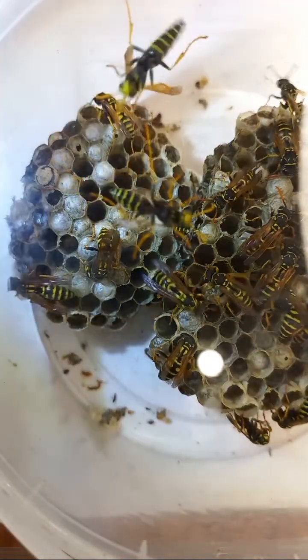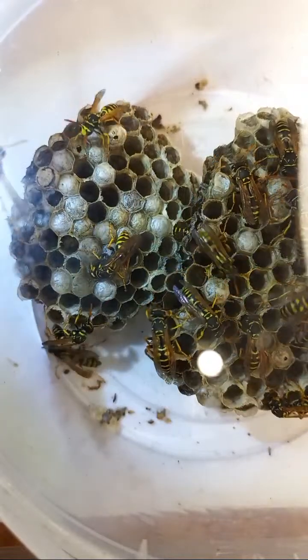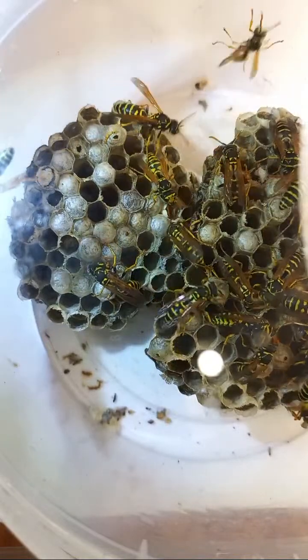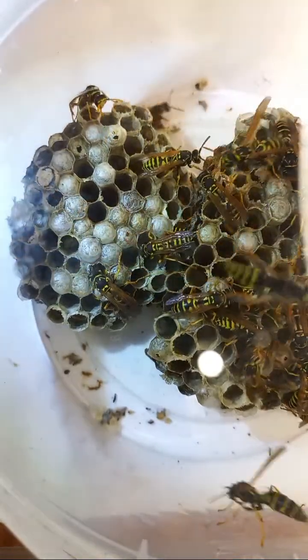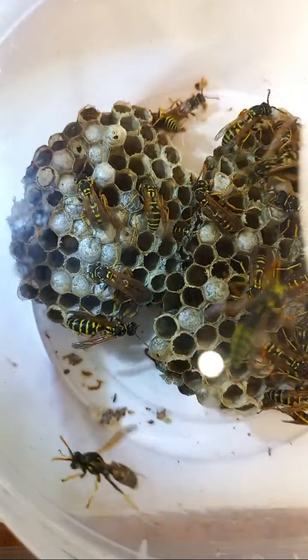Already some new adults have emerged, but some larvae made cocoons of this white color, made special caps, special shields for self-protection, because they don't need any more food.